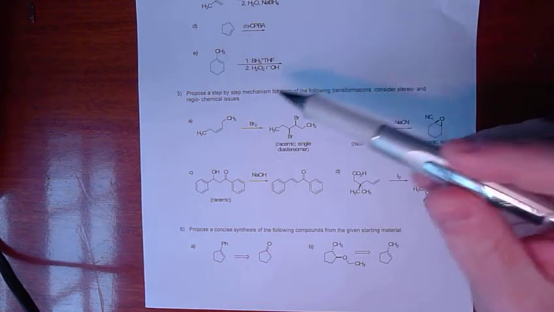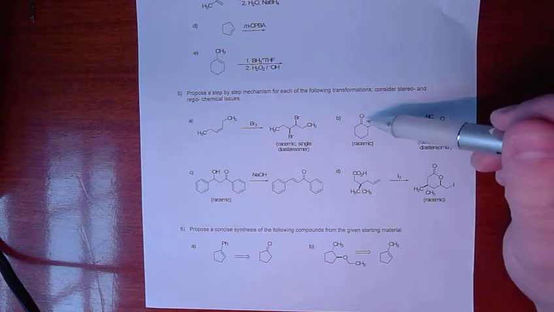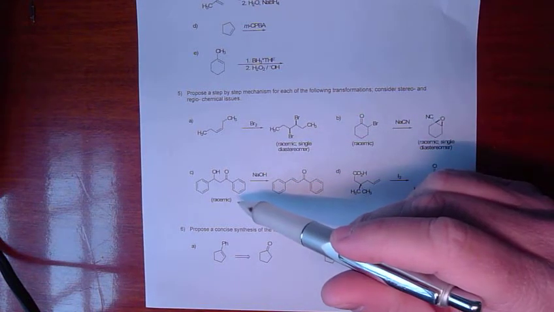Okay, so for problem 5, part A will be covered on exam number 2, and part D will be covered on exam number 2. So what I'm going to talk about is part B and part C.